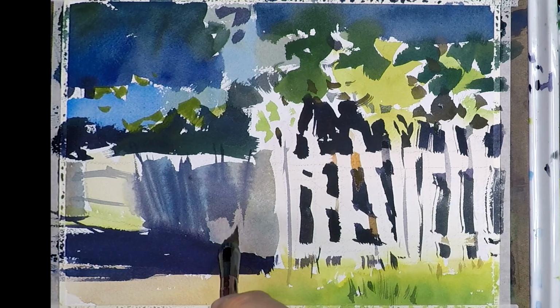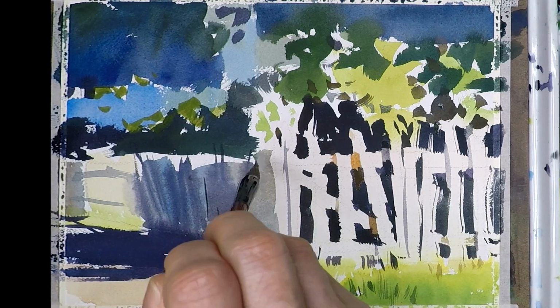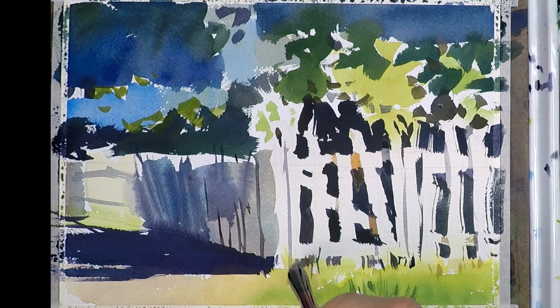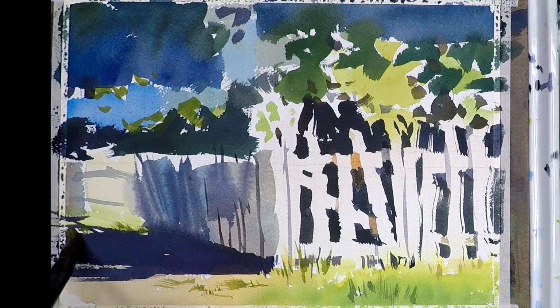So now I'm breaking up the fence, tightening up some of the details, and this process, I believe I sped up about 300%, because I think it's just way too long if I play this in real time.